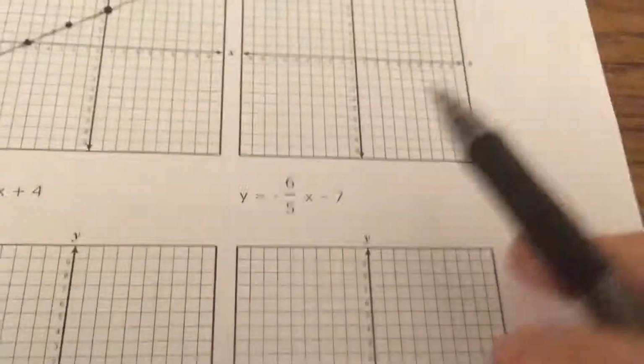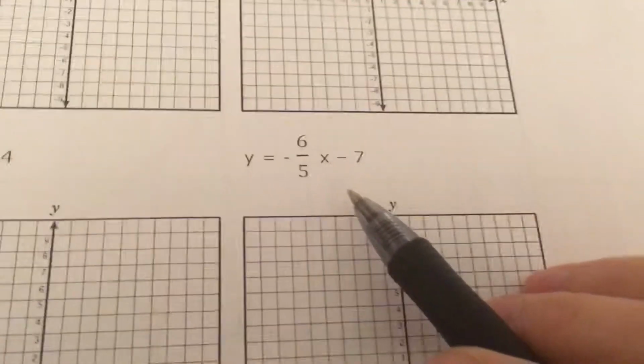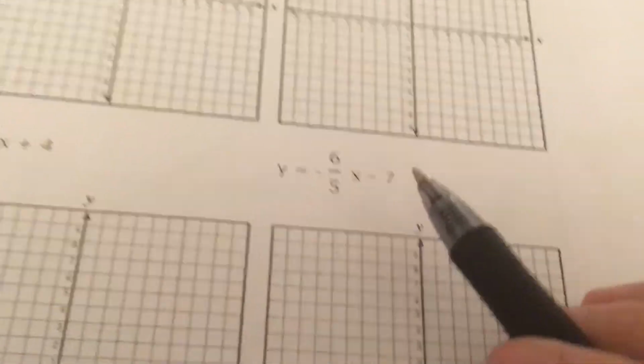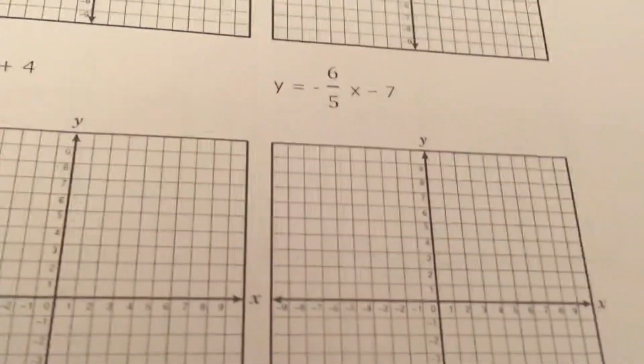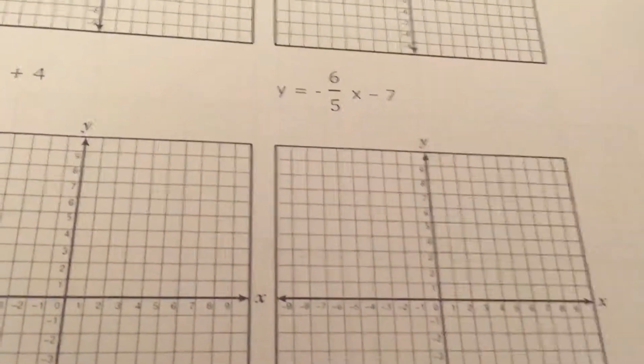Okay, let's do y equals negative 6/5 x minus 7. And please, A's, every A, tell the person next to you, where does your first point go on this graph? Where does your first point go? You can point to it, you can explain it to them.